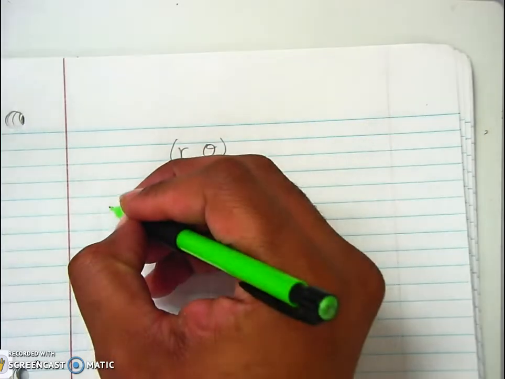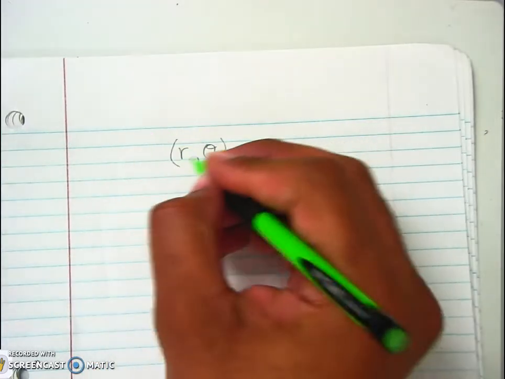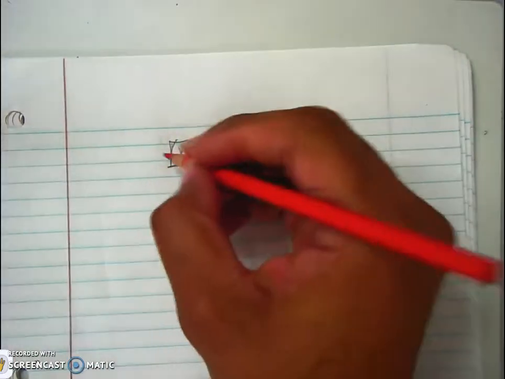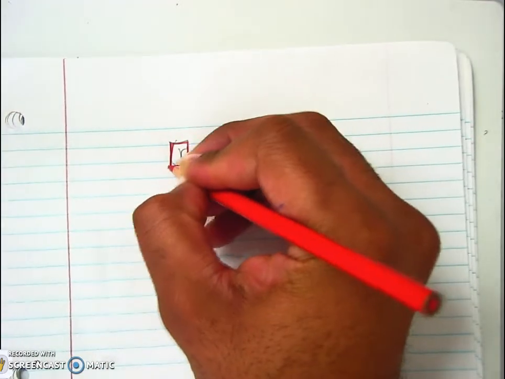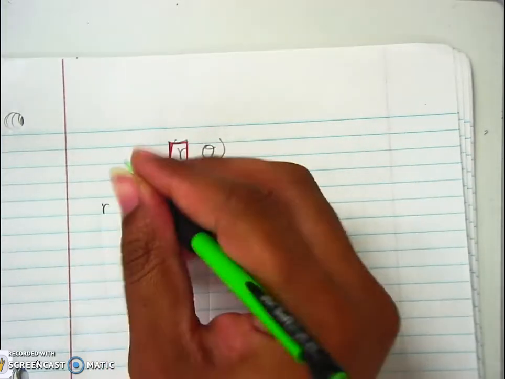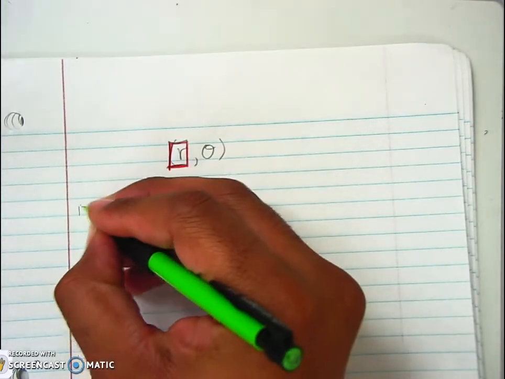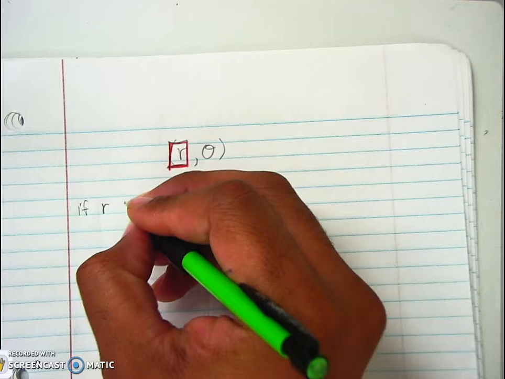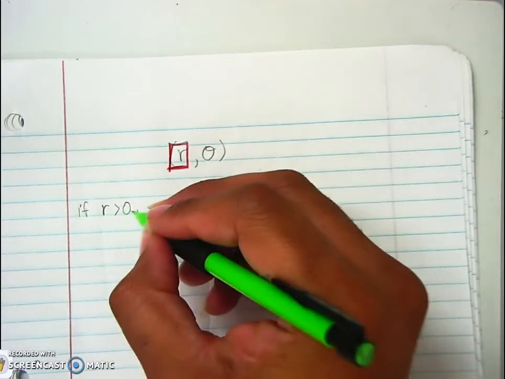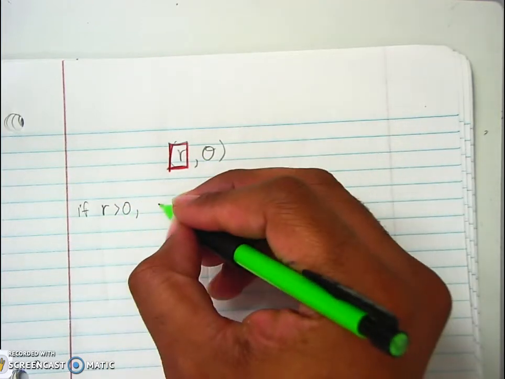Now, when it comes to our r, the r part, if r is greater than 0, and we already know what that means. If it's greater than 0, it means it's positive.